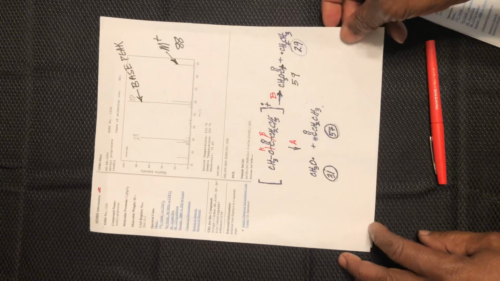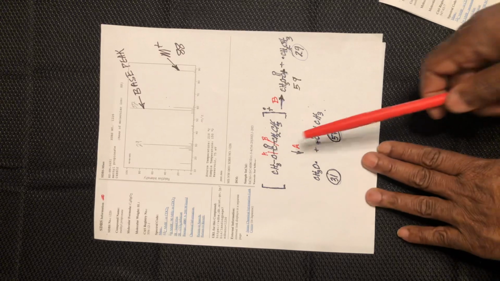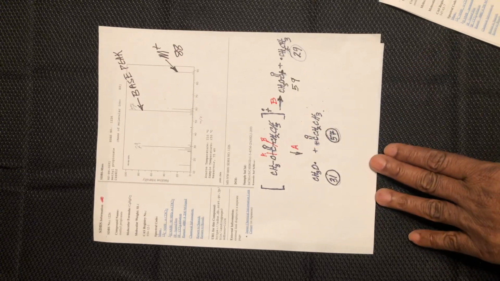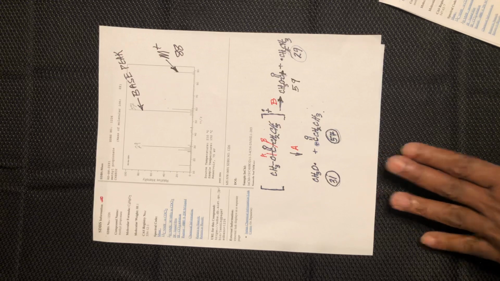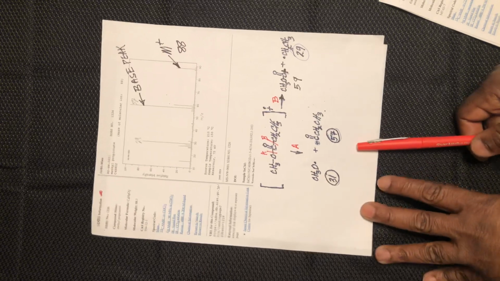We can also look at esters. And again, what we see when we look at esters is an A/B possibility for fragmenting. You may see sometimes one or both fragmenting patterns present, but we certainly expect to see our base peak reflected in one of the fragmentation patterns.